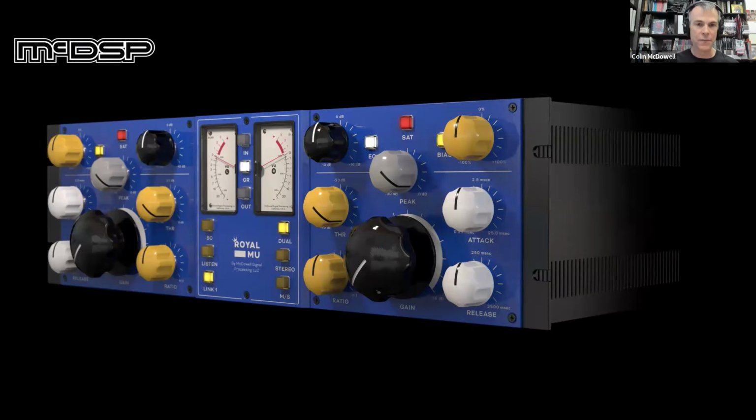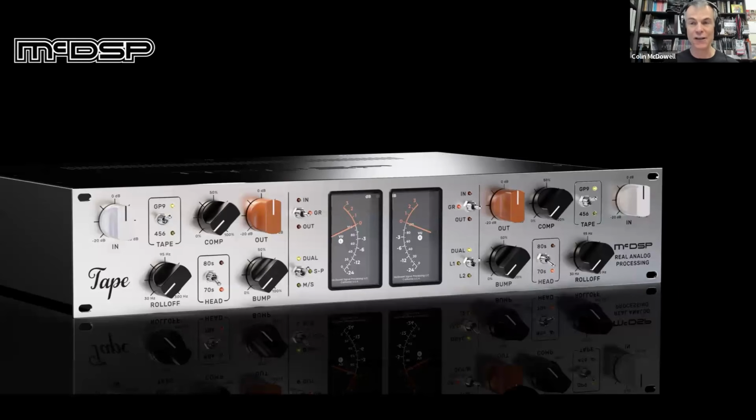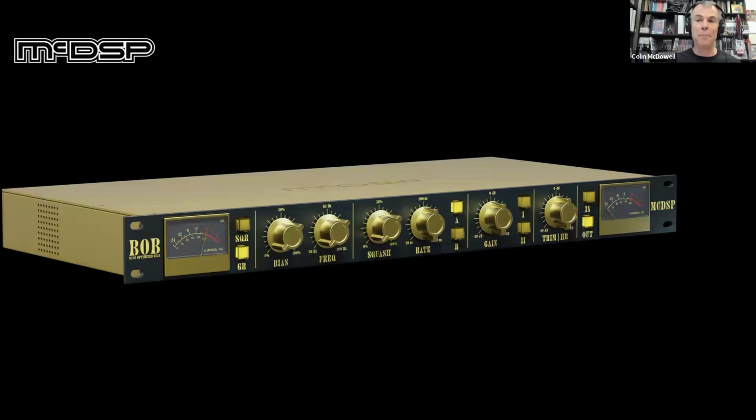Wow. This is the tape. That's right. We modeled analog tape with an analog system. That's pretty good. The world's only analog model of an analog tape machine. Wow, that's kind of a weird thing, but we got it. There's BOB, bass optimized bias. If you think your mix has bass, it doesn't unless it has BOB.